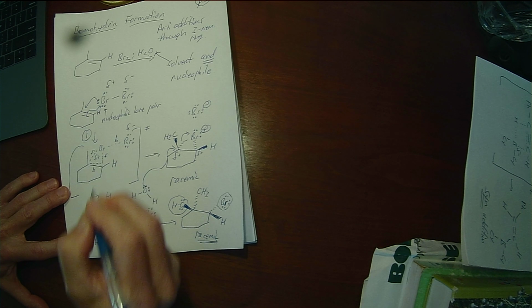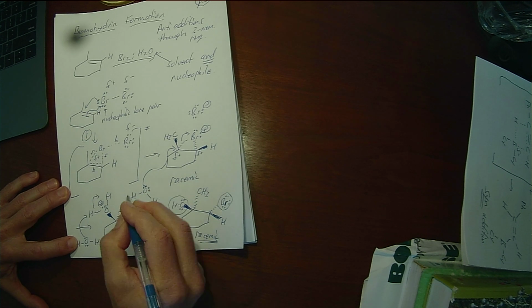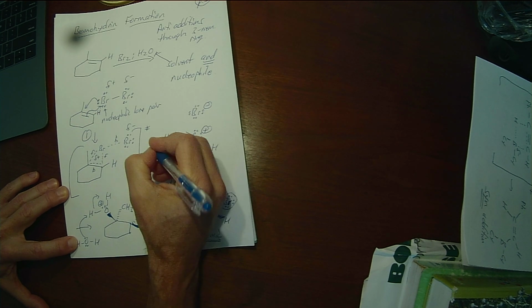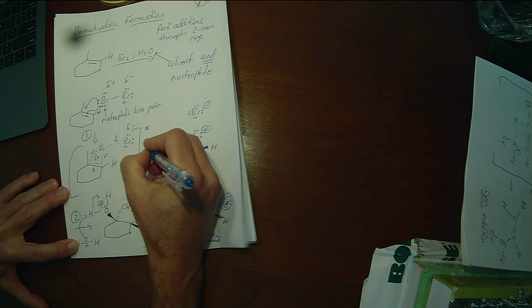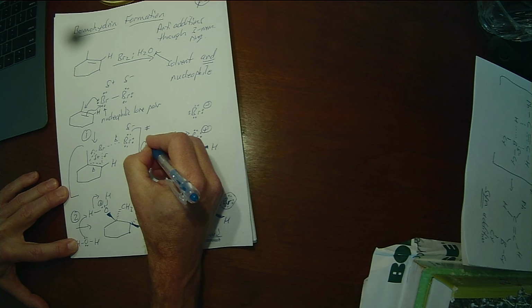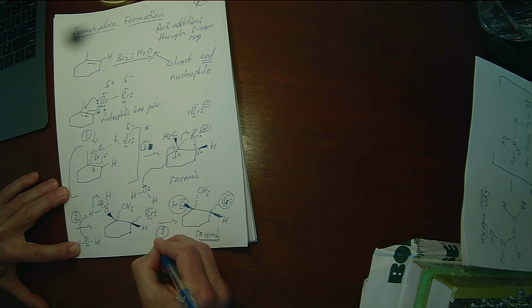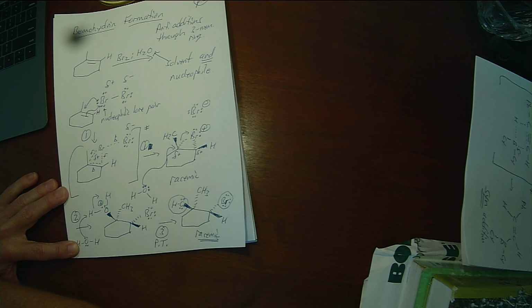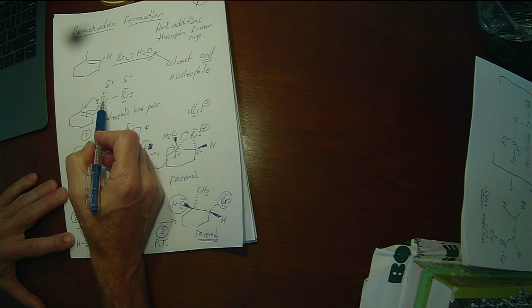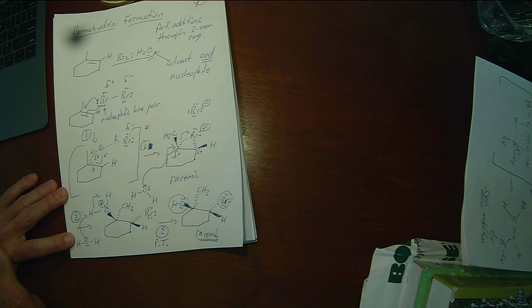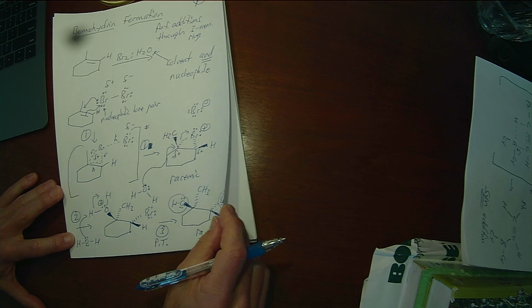We got 3 steps. The first step is the formation of the 3-membered ring. The second step is the opening of the ring. Sorry, this is still step 1. And the third step is a proton transfer, which is identical to what you saw with oxymercuration. The difference is the electrophile here is bromine as opposed to a mercury atom. But the second and third step are identical, opening the 3-membered ring with water and then doing a proton transfer.